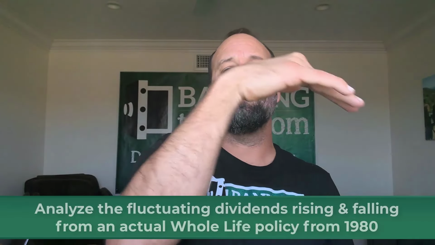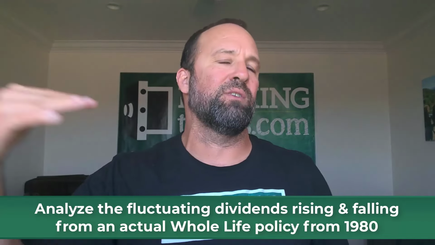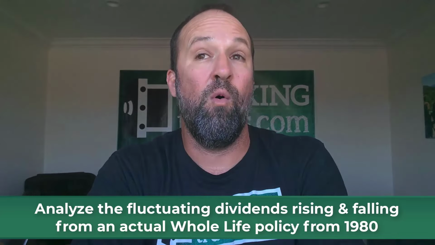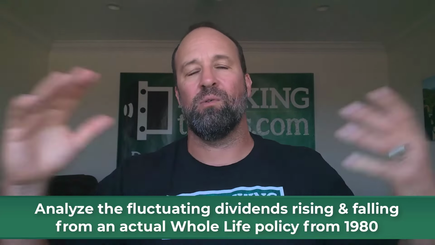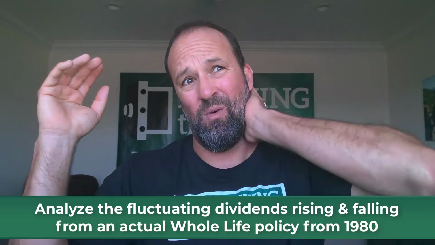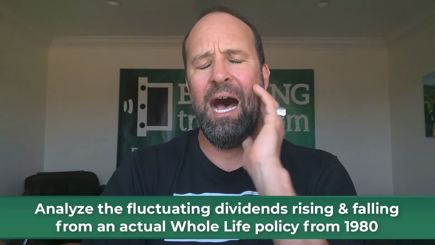But pulls policy from 1980, and they showed that the policy started with this dividend rate, and then it spiked up in the early to mid 80s. And then it went back to where it started, and then it went down lower to what the original illustrated rate was for more than half of the total study period. I think in this case, it was a 40-year study period.